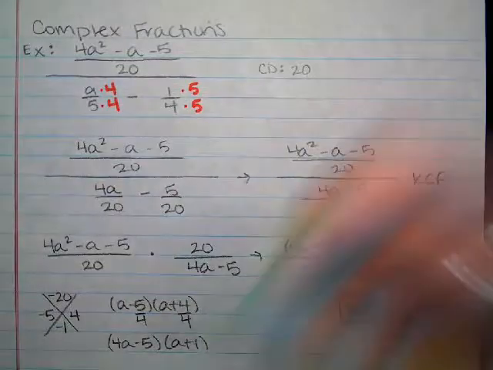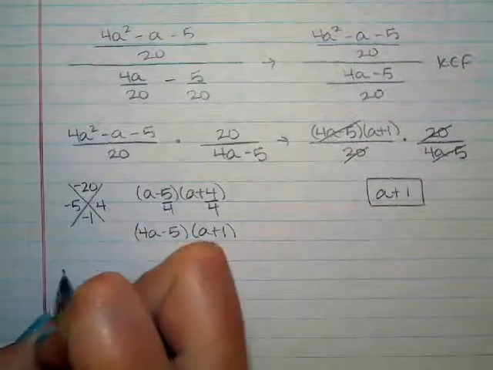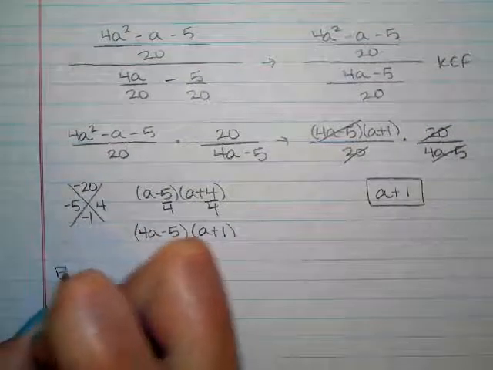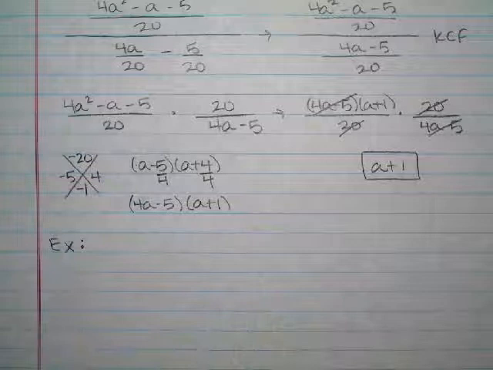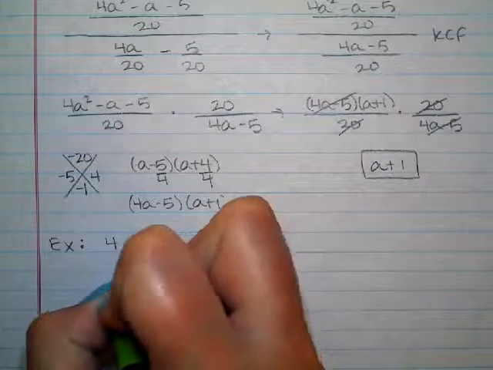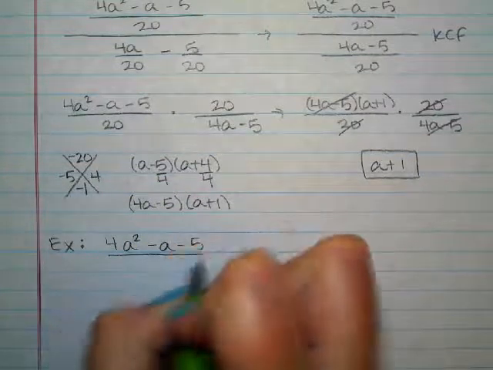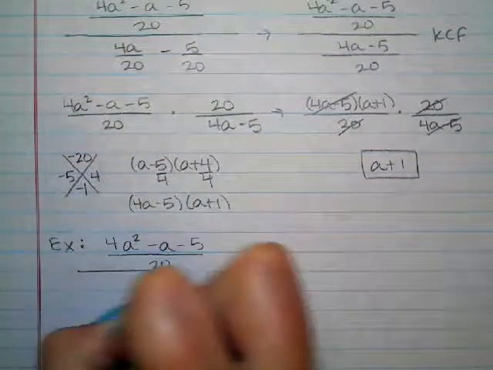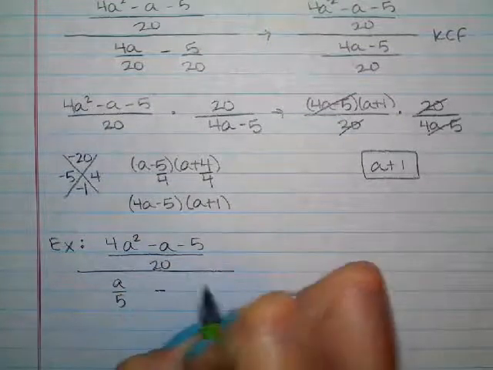So we're going to go back to the same example and we're going to use this other method. We're going to say same example, but using the other method, and then we're going to use that shorter method to do the remaining examples. So I've got (4a squared minus a minus 5) over 20 divided by a over 5 minus 1 over 4.